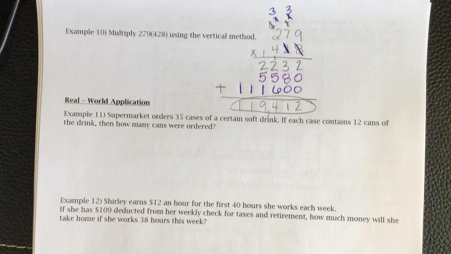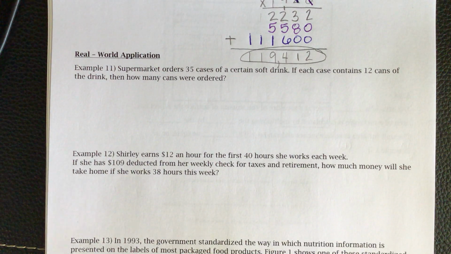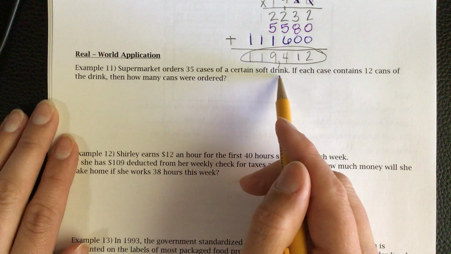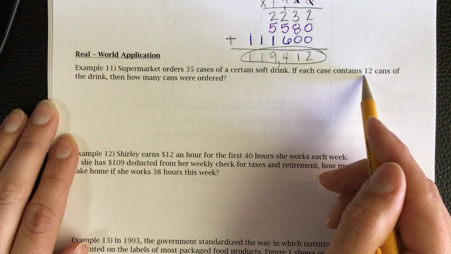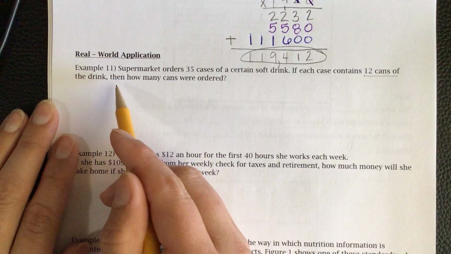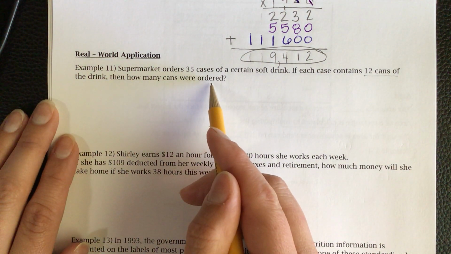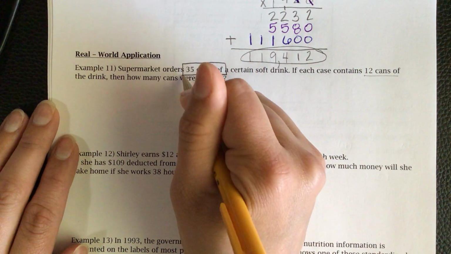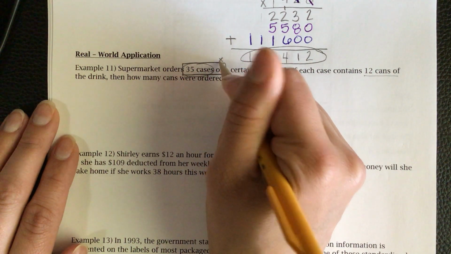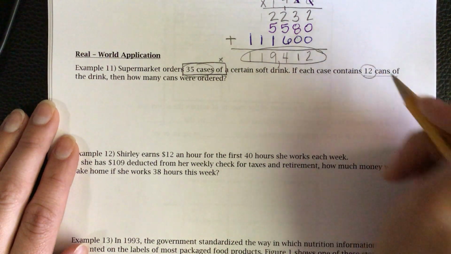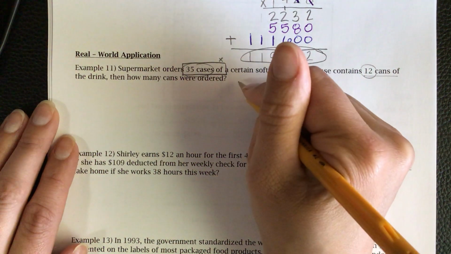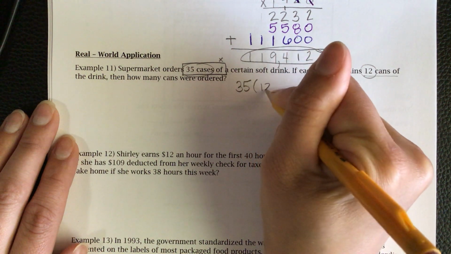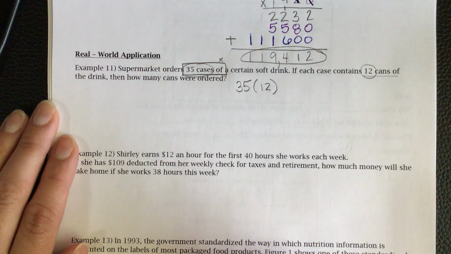Let's do some real-world application. A supermarket orders 35 cases of a certain soft drink. If each case contains 12 cans of the drink, then how many were ordered? So we have 35 cases of. Do you see that word of? Of meaning multiply. Of 12. So we have 35 cases of 12 drinks in each case.